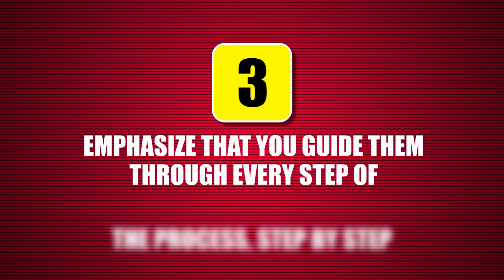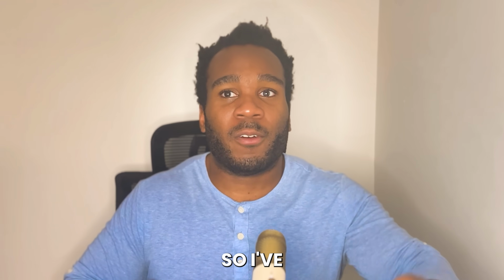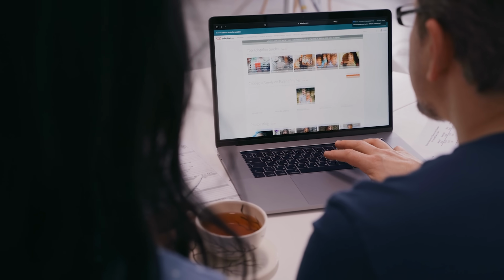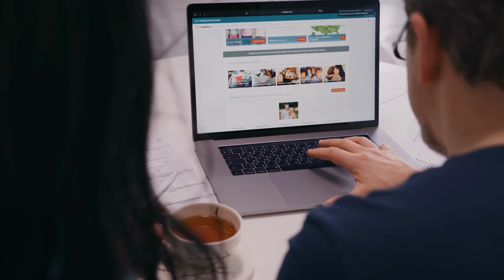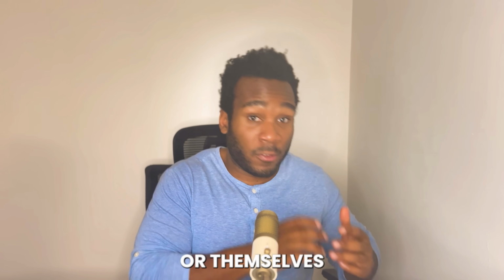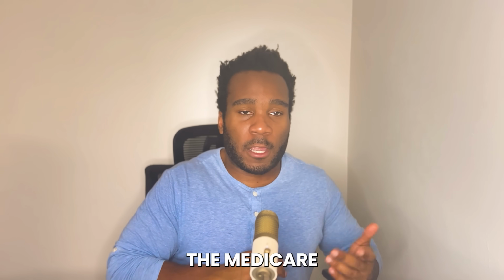And then after that, you can go on to step 3, and that is to emphasize that you guide them through every step of the process, step by step. So I mentioned this before, and I'm mentioning it again because this is so important. People searching for these types of services can get overwhelmed with not only what they're dealing with at home with the person who needs care, but also just dealing with the process of getting that person or themselves the care that they need under the Medicare or Medicaid program.